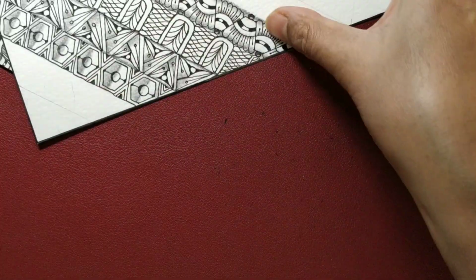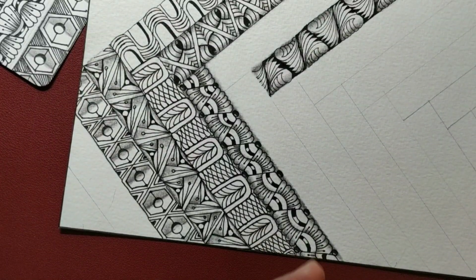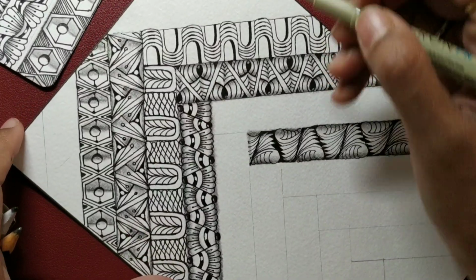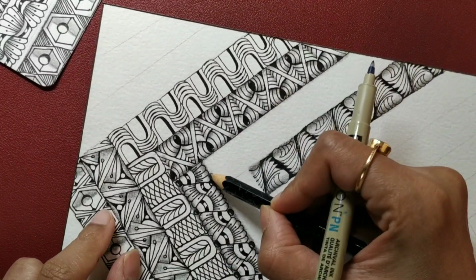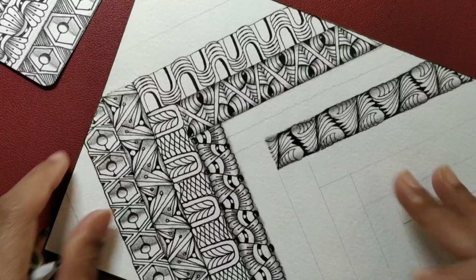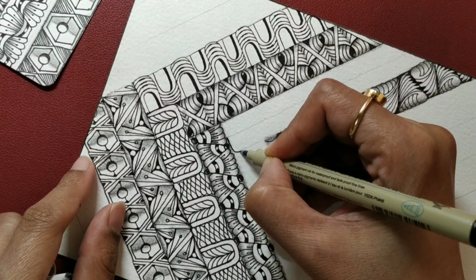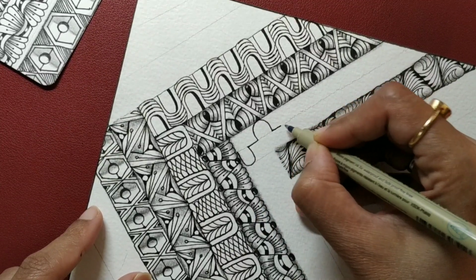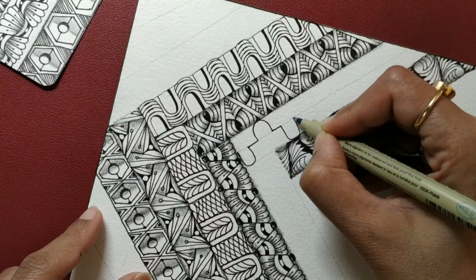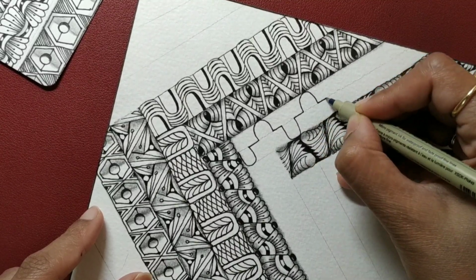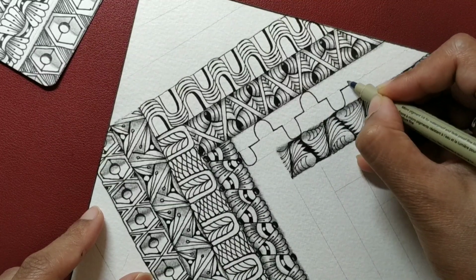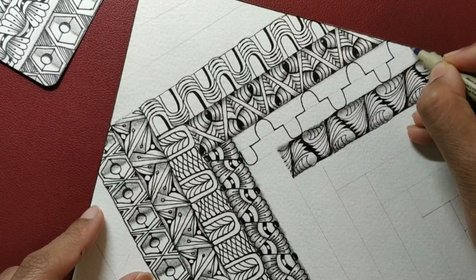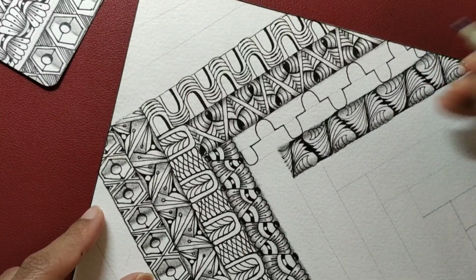So let us transfer it to our main piece on which we are combining our tangles. So this one again I will draw a rough reference line and then start with my U, go straight up, go straight down, go straight up, go straight down, right?